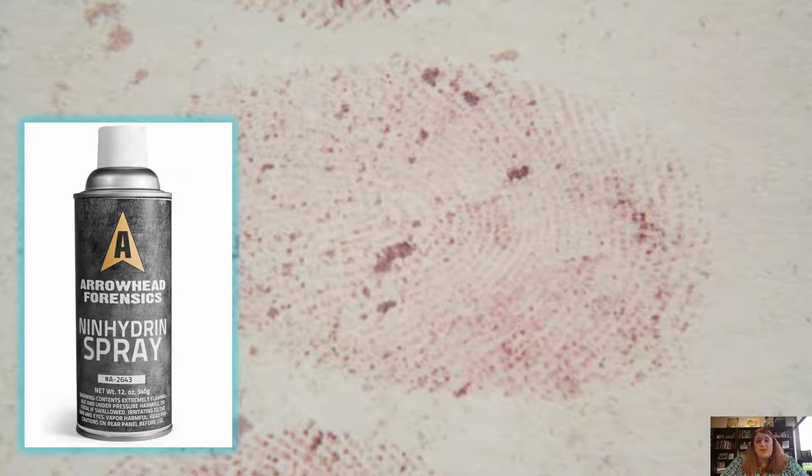Ninhydrin, which is shown here, is one of the most commonly used chemical processors. Ninhydrin is used on porous surfaces, and it reacts with the amino acids in the fingerprint to create a light bluish to purple color on the friction ridges. This color is known as Ruhemann's purple. You can see here an example of a ninhydrin-treated print. One of the main issues with ninhydrin prints is that they are slow to develop unless the surface is heated.